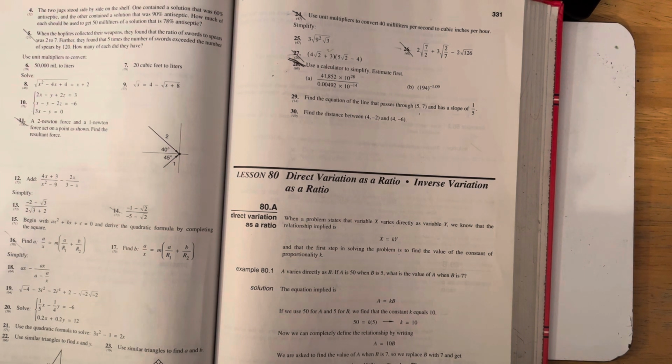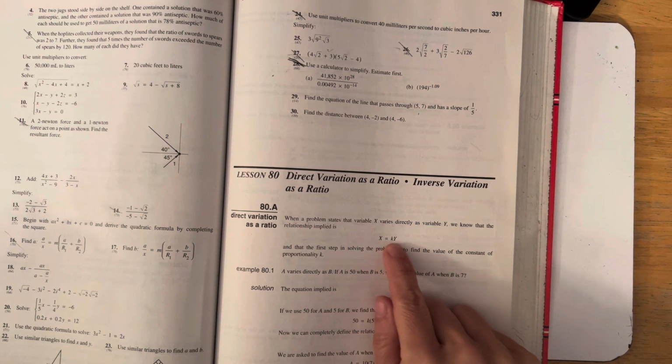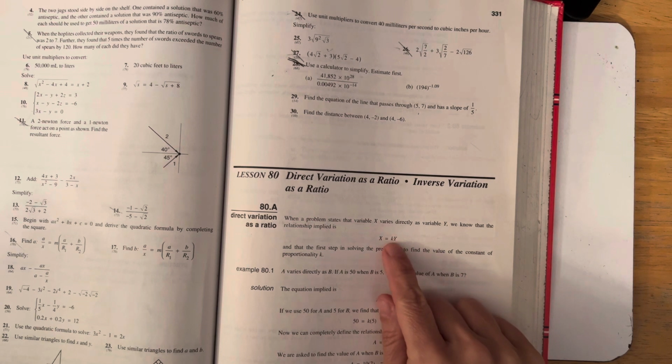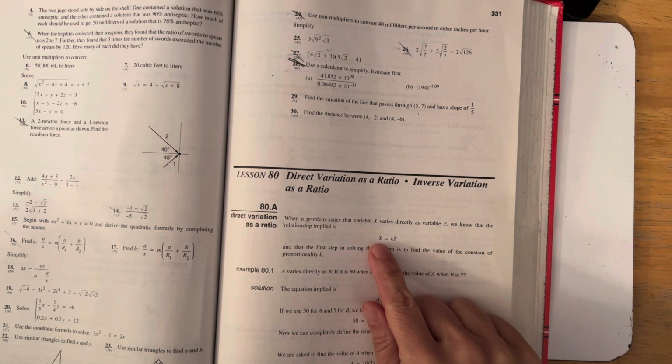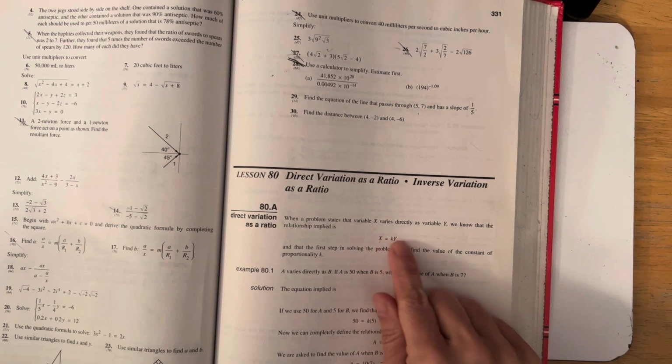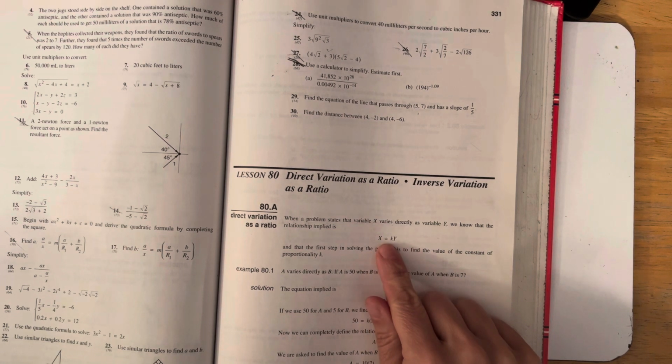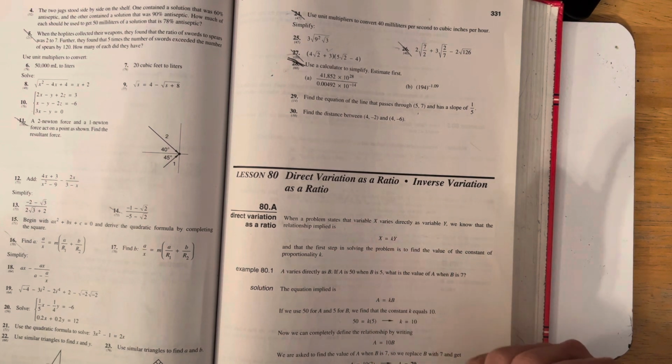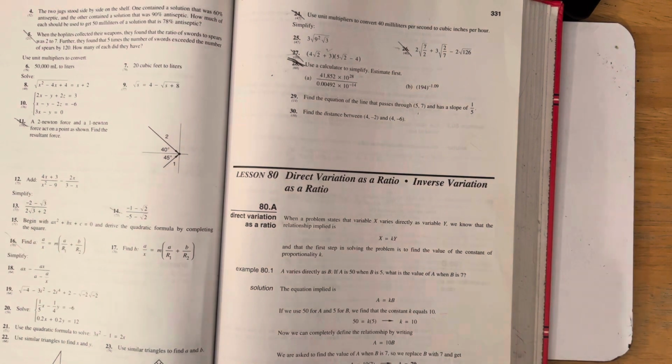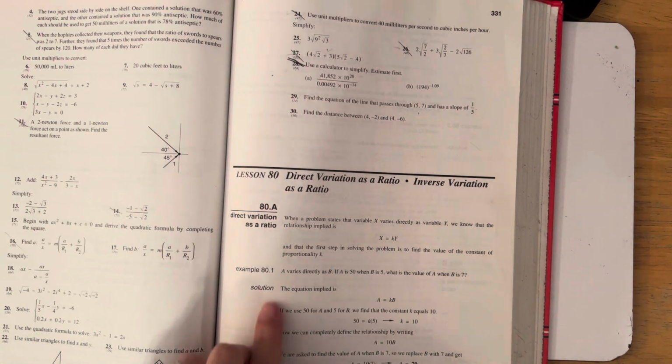When a problem states that variable x varies directly as variable y, we know that the relationship implies this: x equals k times y. So k is what we're multiplying by, so when x is this, it's increasing by this much. So we multiply when it's a direct variation, we divide when it's an inverse variation. All right, so that's the first step. So now we're going to take it a step further.